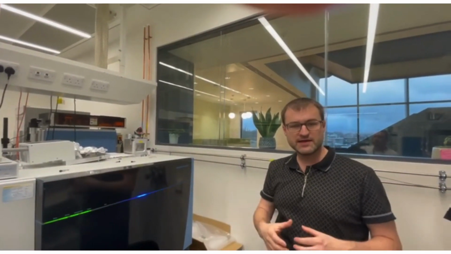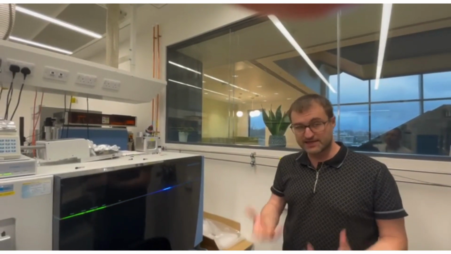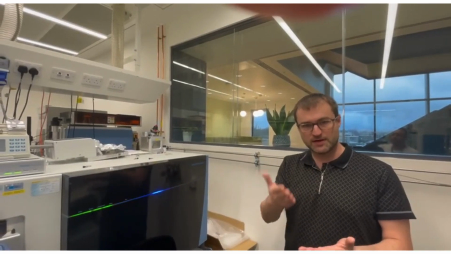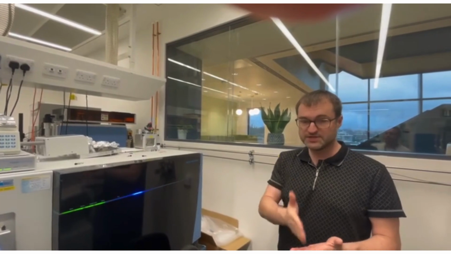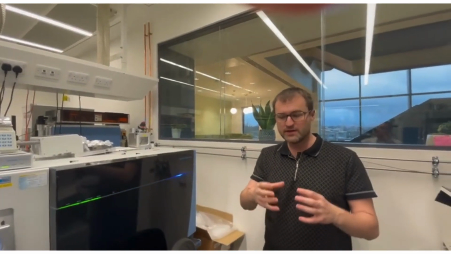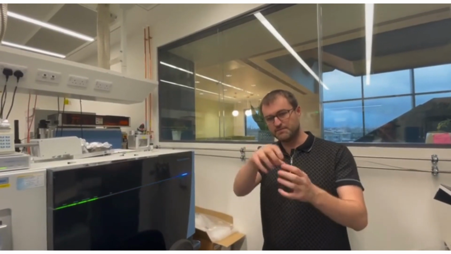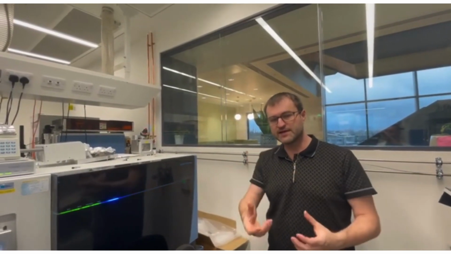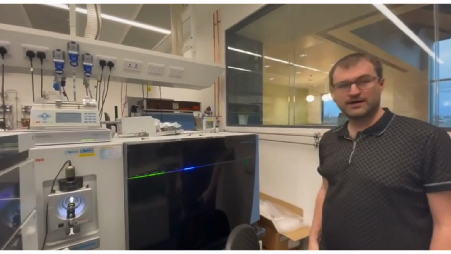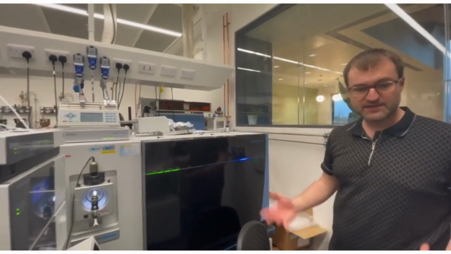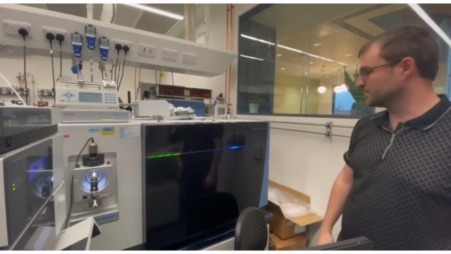So you can get more and more levels of selectivity with this multi-fragmentation. Imagine how selective things are when you can isolate one of the analytes, fragment it, pick a fragment, fragment it again, and so on. This is the Orbitrap Fusion Lumos. Again, it's a fantastic mass spectrometer, even though it's a little bit on the older side now.